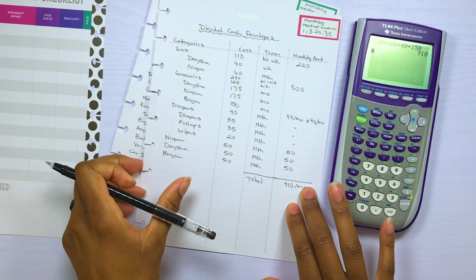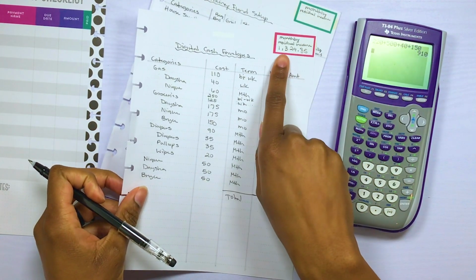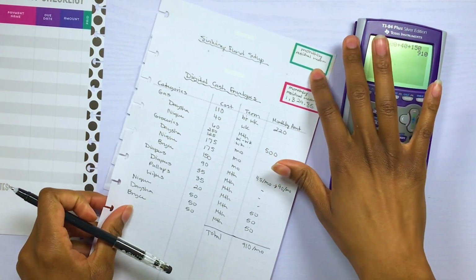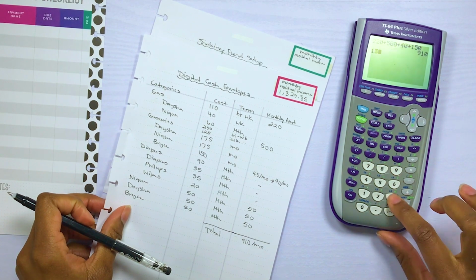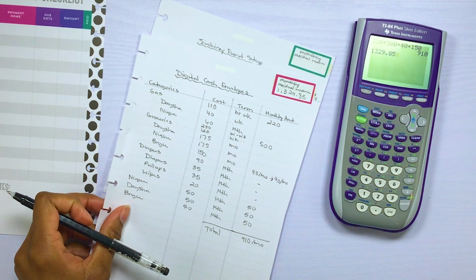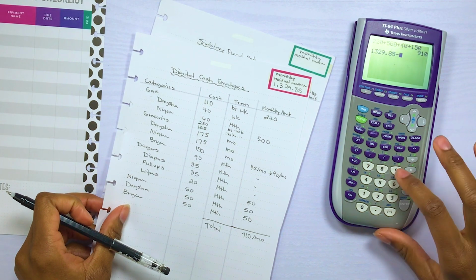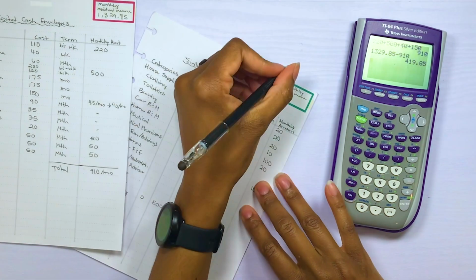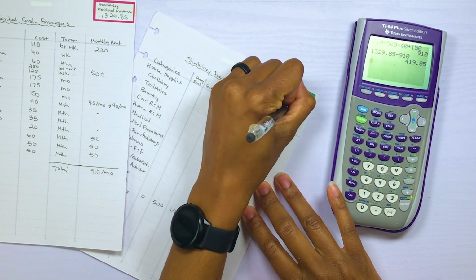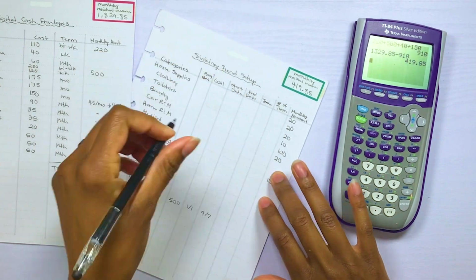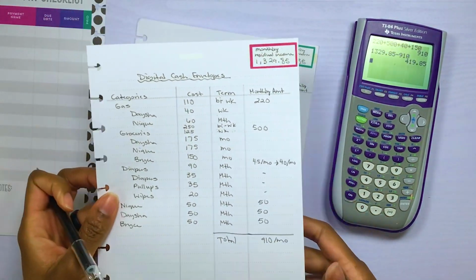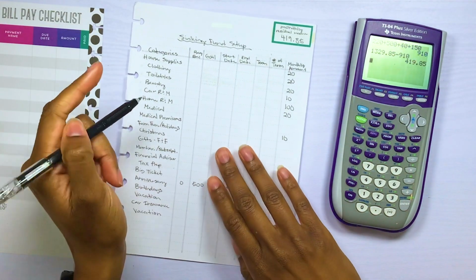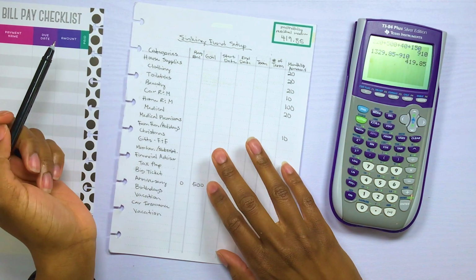So this total is important because now I'm going to take our residual income and subtract this amount so that it can be the starting point for our sinking funds. So 1329.85 minus 910. So for our sinking funds, we have $419.85 to work with. I'm going to put the digital cash envelopes to the side because we're done with this one. Okay, so the long-awaited sinking funds.